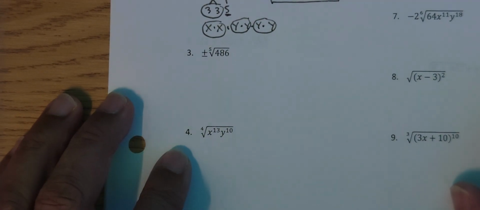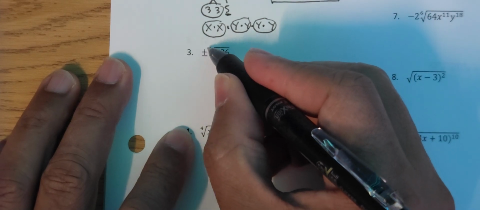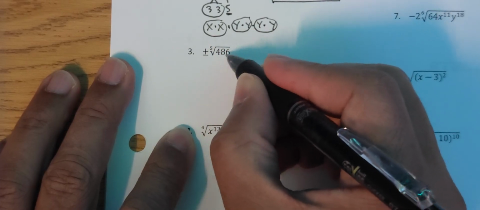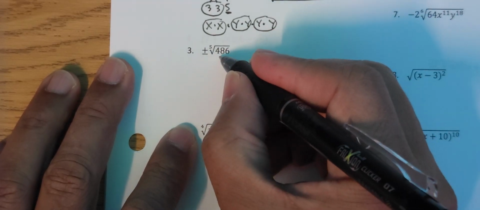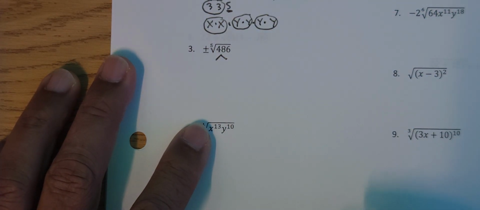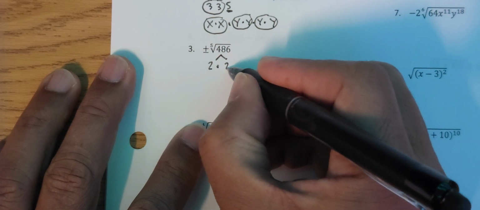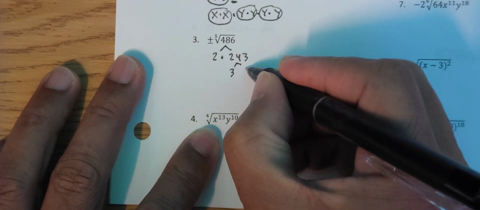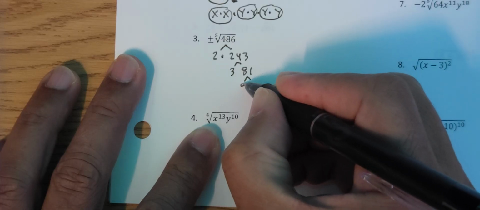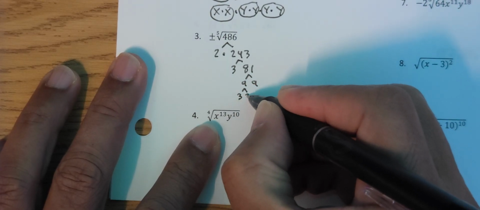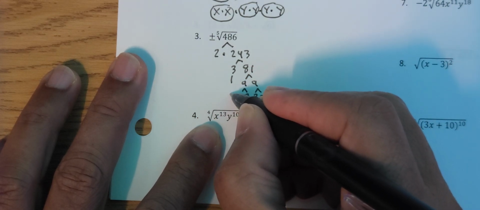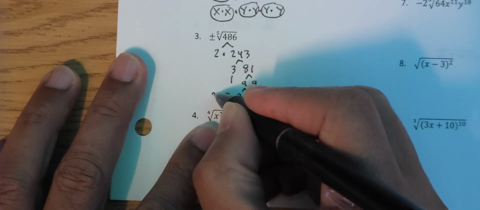Okay, number 3. For number 3, I'm going to notice that this is the fifth root, so I need 5 of the same number to be able to decompose, to be able to take one out. So I'm going to simplify this one. Let's do 2 times 243. Then I'm going to decompose 243 as, let's say, 3 times 81. And then 81 is 9 times 9, and 9 is the same as 3 times 3. So the prime numbers that we multiply together to get 486 are these here.